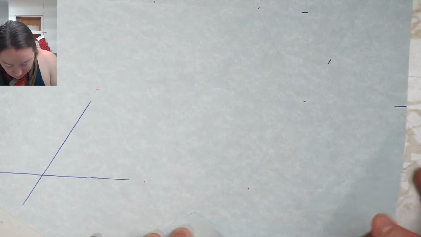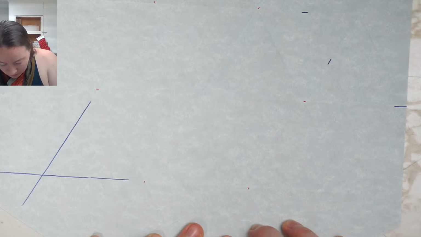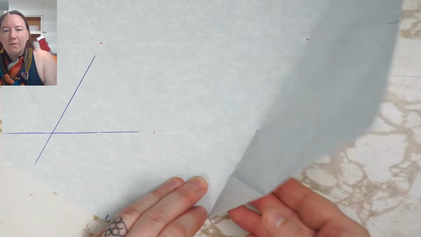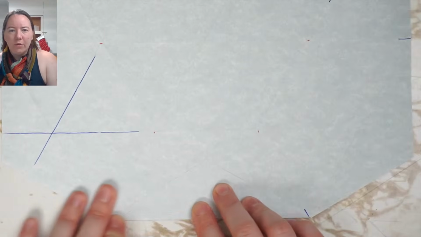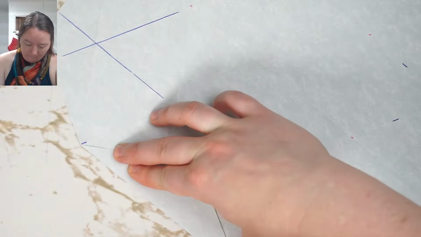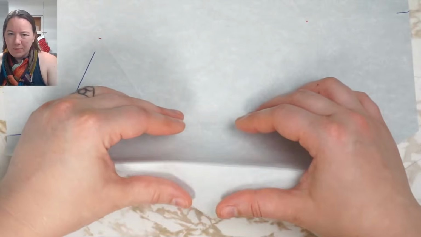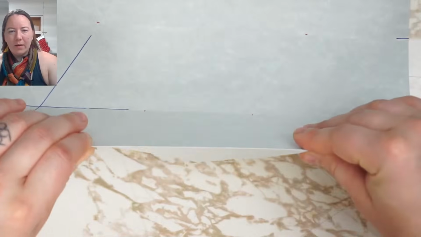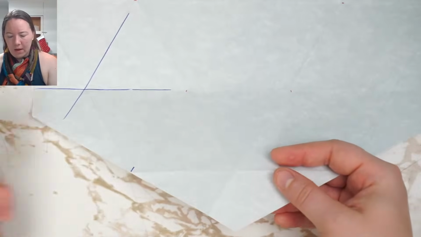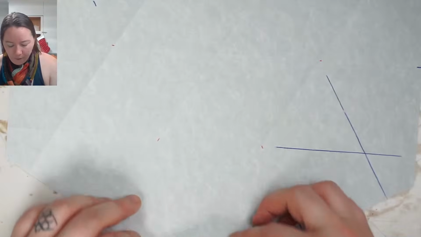So I want to get those lined up, and like you just saw me do, you can always lift your paper to double check where that fold actually is. As I do each of these corner folds, I like to bring it over to the edge of my desk to start the fold in the right direction, although I could also do that with 2 hands.